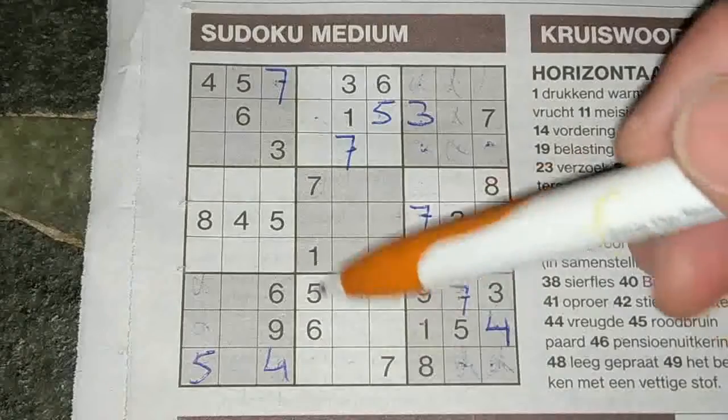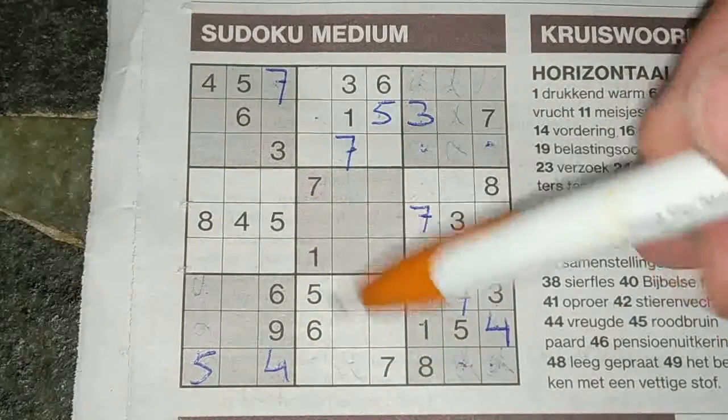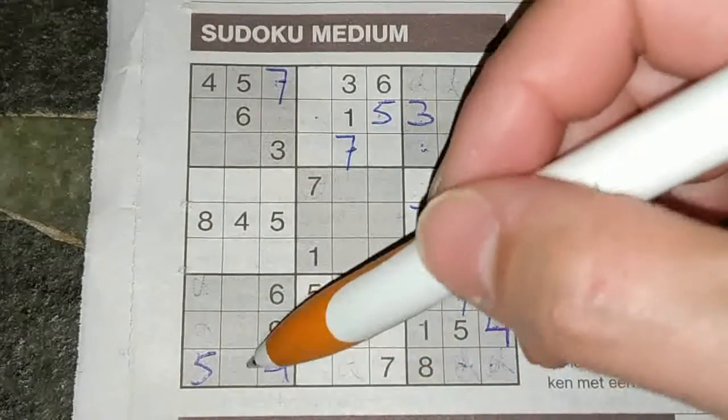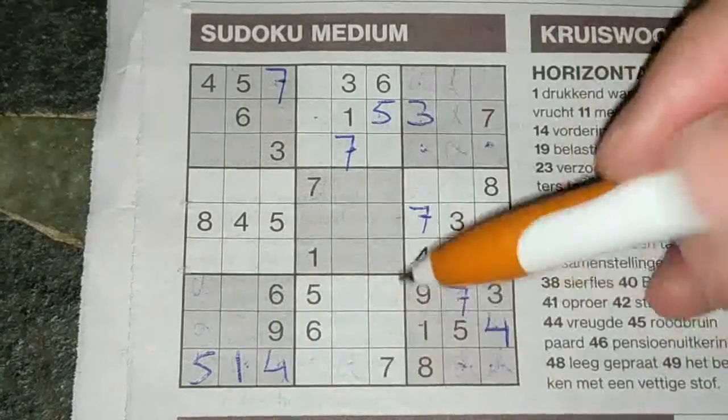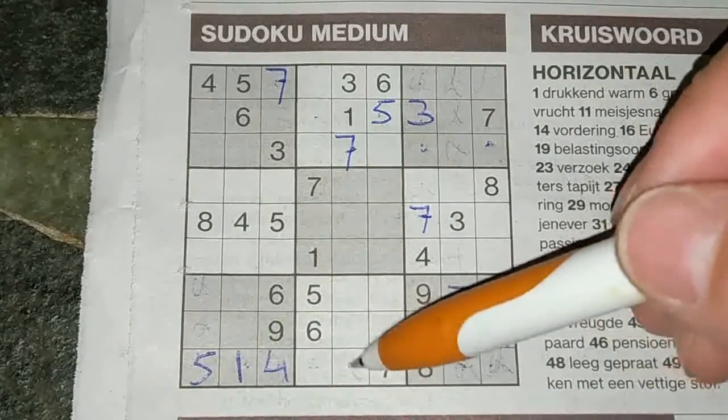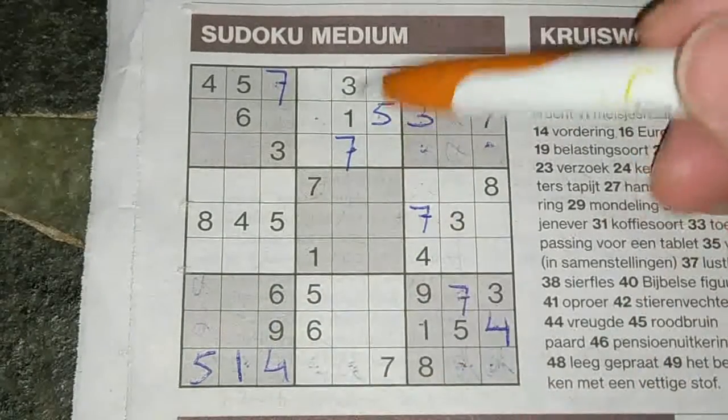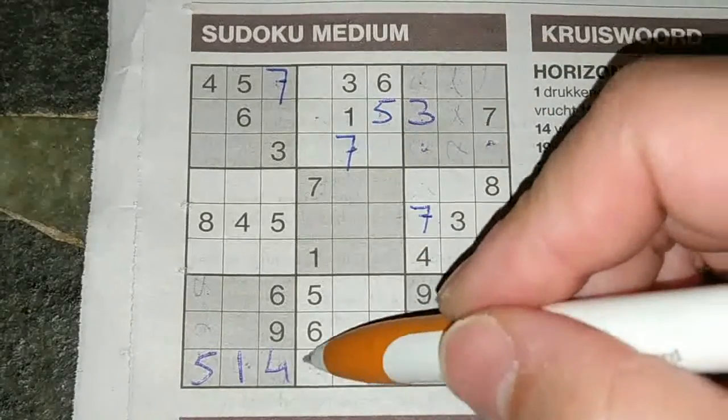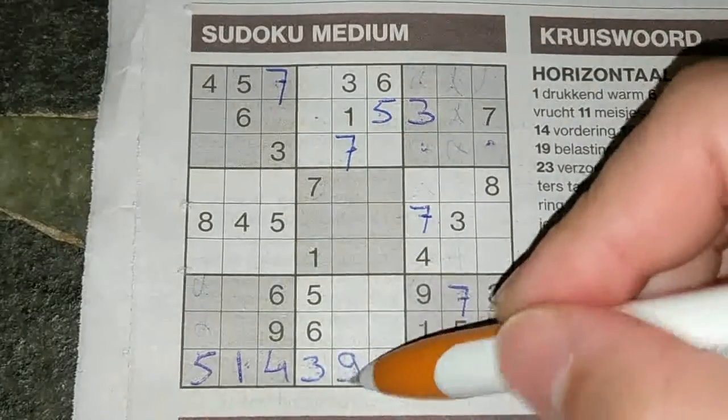I see here 1, so no 1 there. I see here 1, so no 1 there. Only place for the 1 should be here. So 9 and 3 are left. 9 and 3, we have a 3 there. So no 3 there. 3 should be here. The 9 goes there.